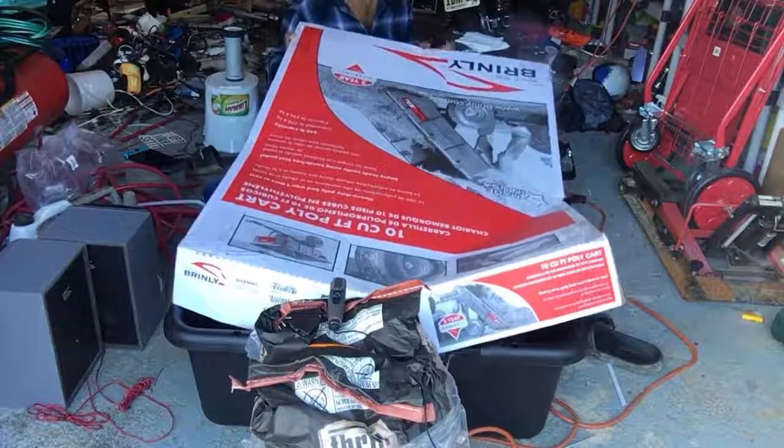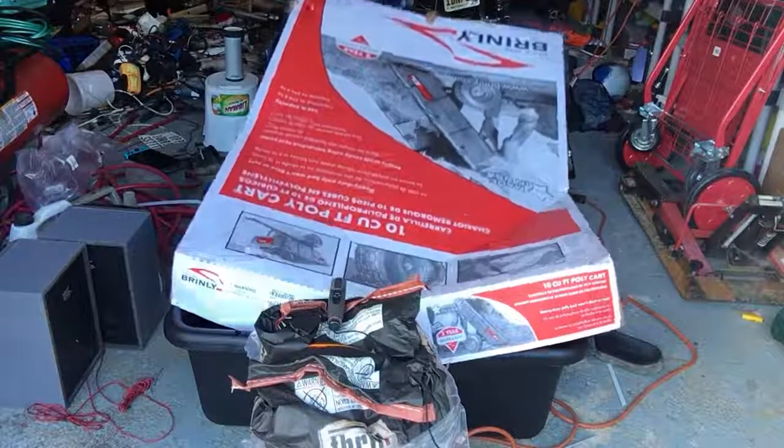So here it is. It's a 10 cubic foot poly dump cart that tows behind your trailer.